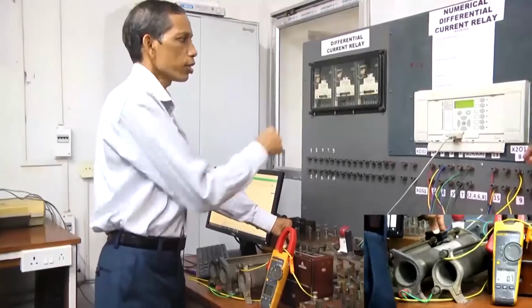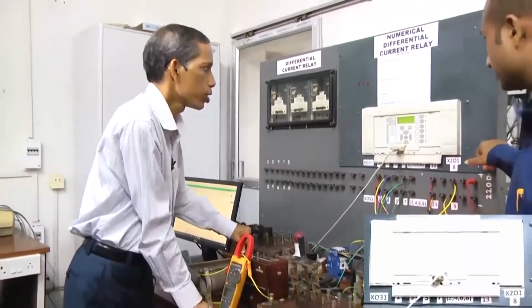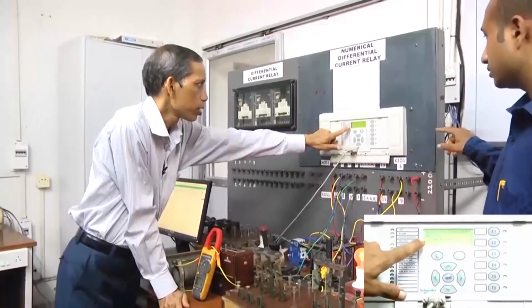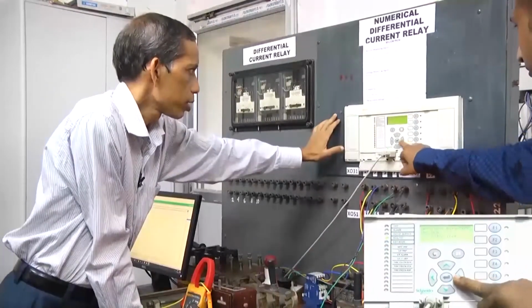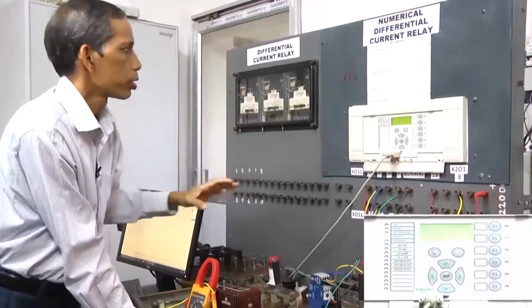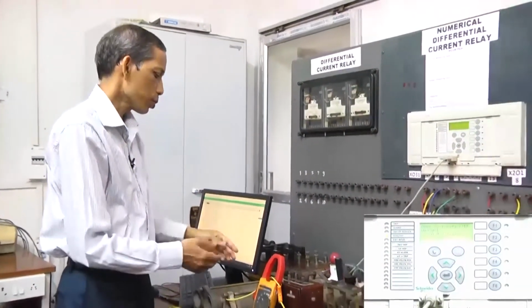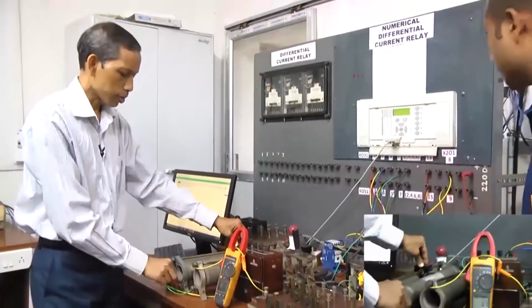We will see in the relay the restraining current and the differential current. The reference current is 0.073. This is the differential current and this is the restraining current. By varying these, the restraining current and the differential current will change till the trip happens.